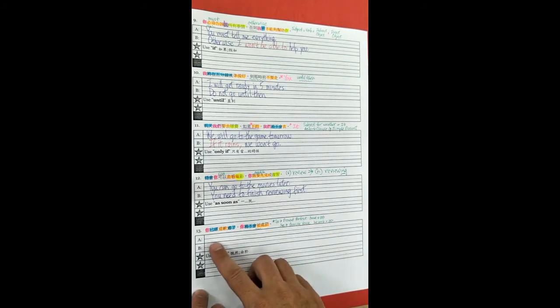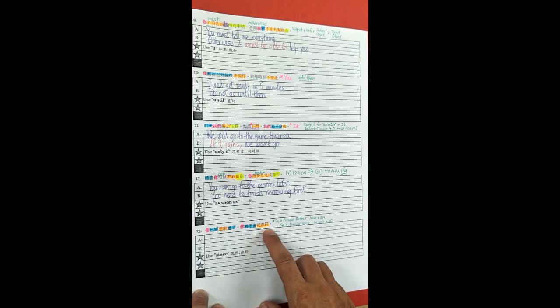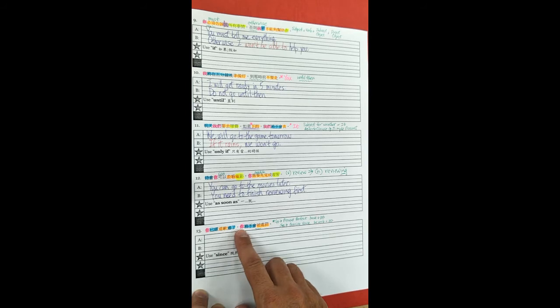Okay, 13. Take out your orange. Color the verb. Take out your pink. There's the subject. The blue here are time words telling us the verb tense. Color them. All right, now we have, look at here.